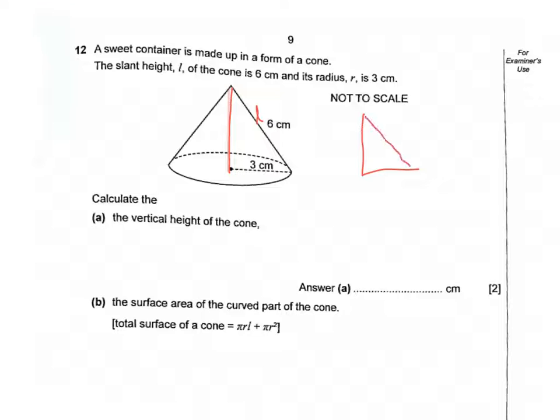You see that? This is 6 and this is 3, so you want to get this. You use Pythagoras theorem. So you say our height is the square root of 6 square minus 3 square, and that gives us how much? We can say it's 3 root 3, which is 5.2023.